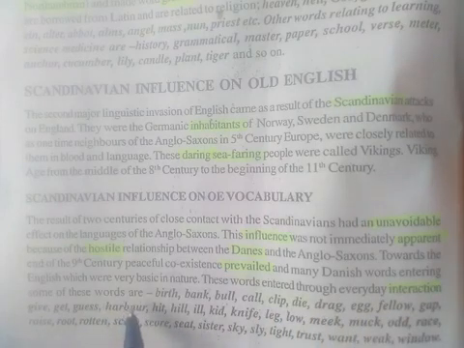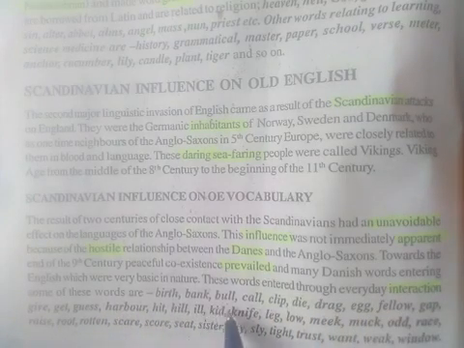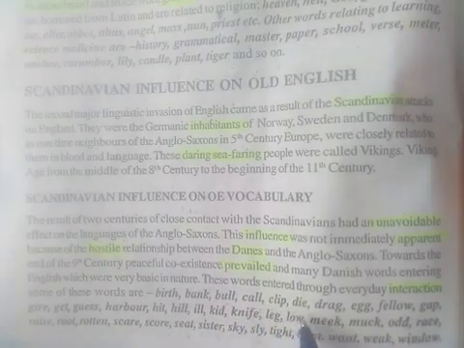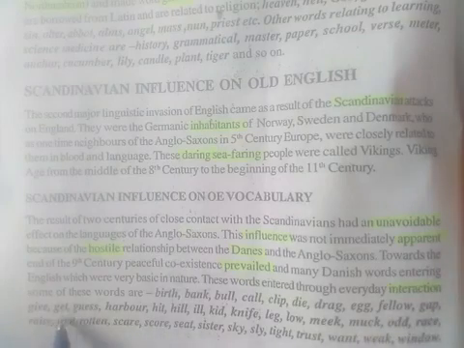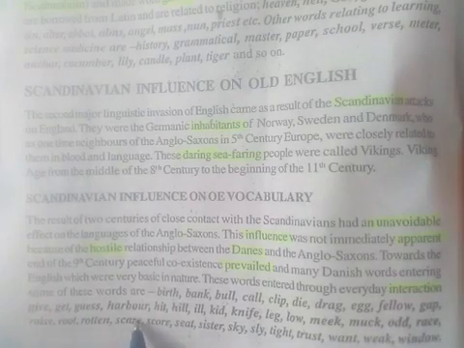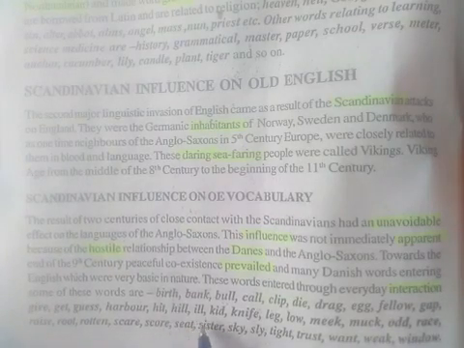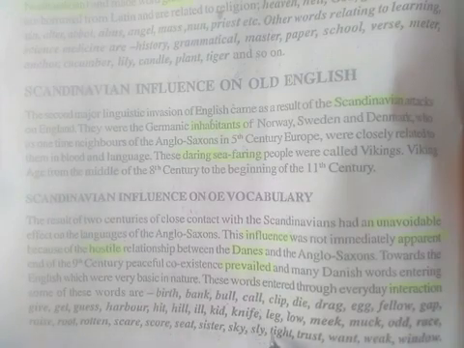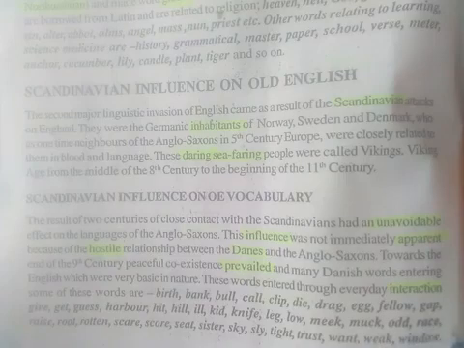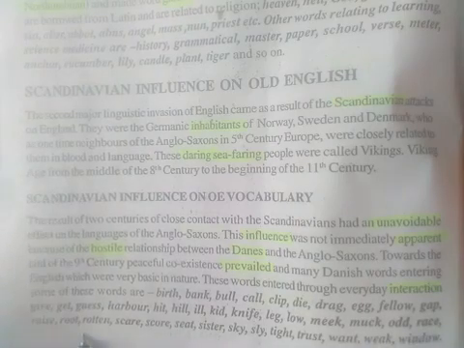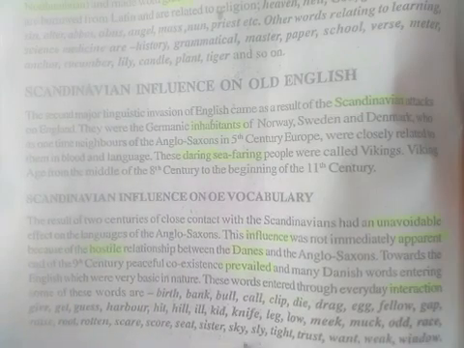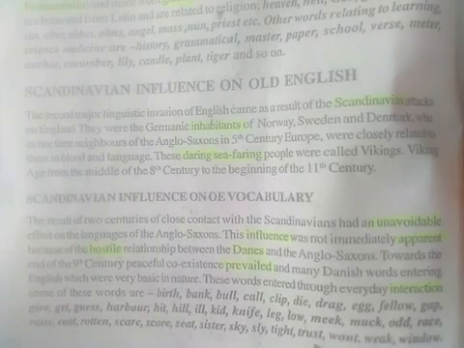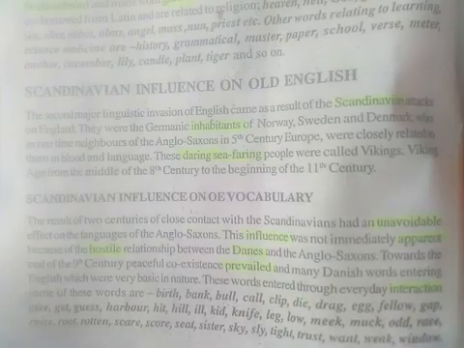Some of these words are birth, bank, bull, call, clip, die, drag, egg, fellow, gap, give, get, guess, harbor, hit, hill, ill, kid, knife, leg, low, meek, muck, out, race, raise, root, rotten, scare, score, seat, sister, sky, sly, tight, trust, want, weak, window.